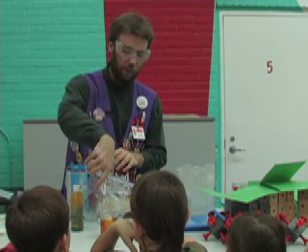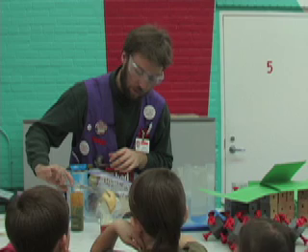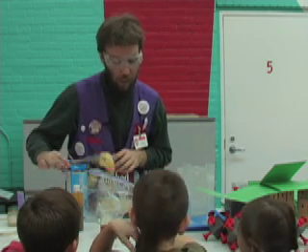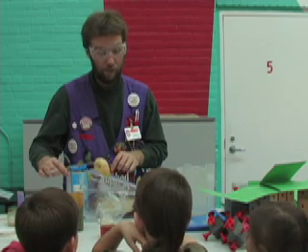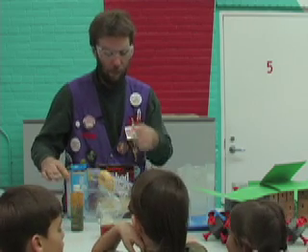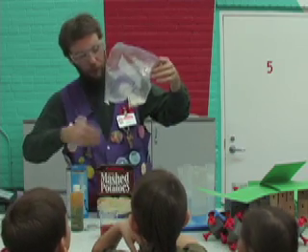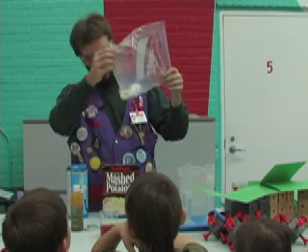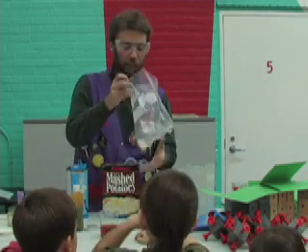Potatoes are full of starch. Iodine and starch turns purple. So this potato, most of the starch is inside the potato because it's a big potato. If I take this potato powder, it's potato, but it's a bunch of little pieces of potato. And so there's a lot more starch on the outside.